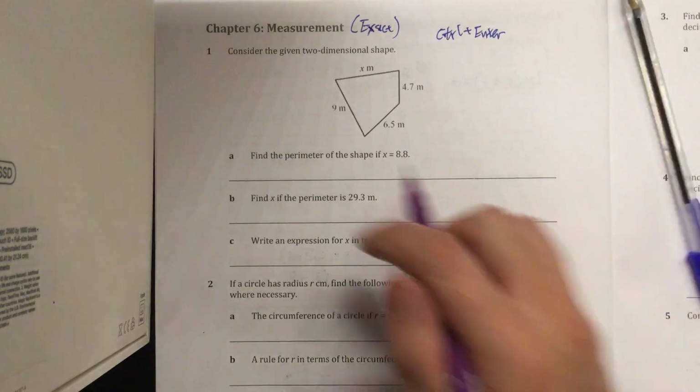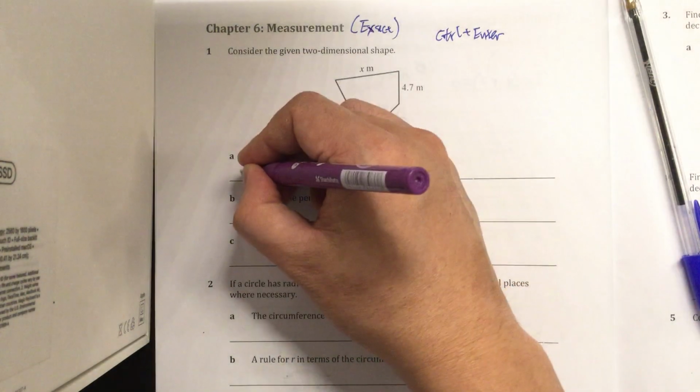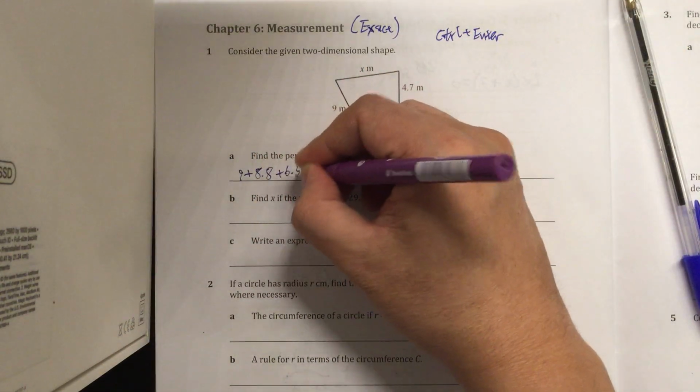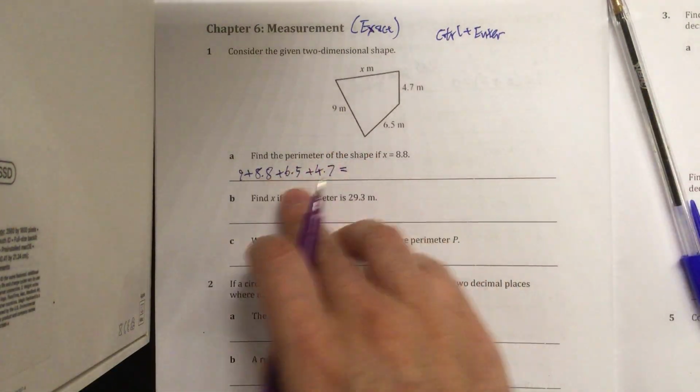Find the perimeter of the shape if x equals this. I mean, like this one here. What is the definition of perimeter? It means add up all the sides, okay? Chuck this in your calculator.